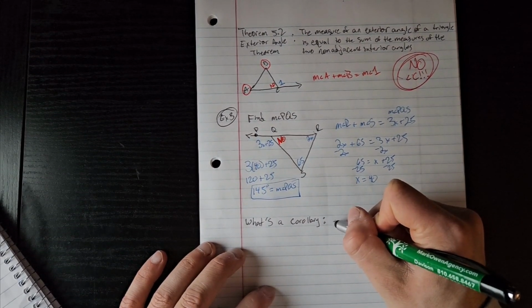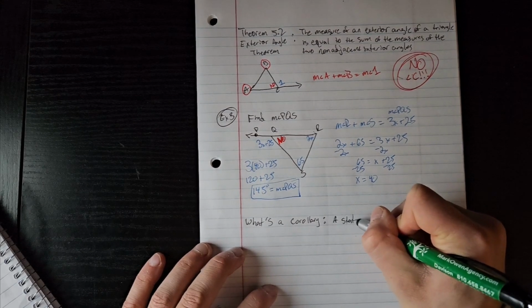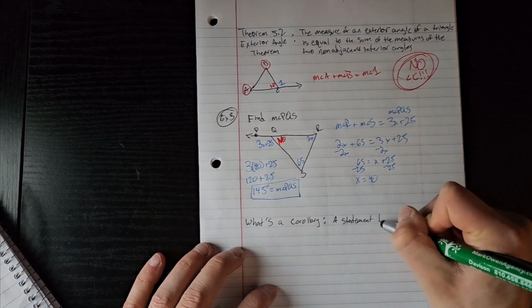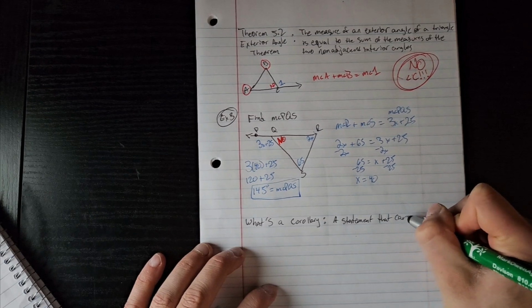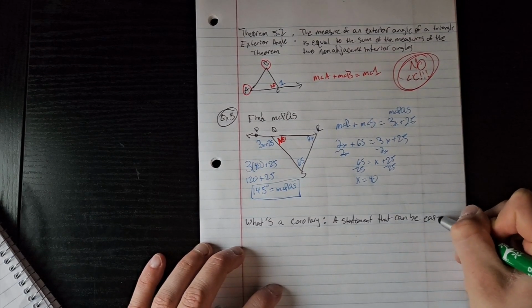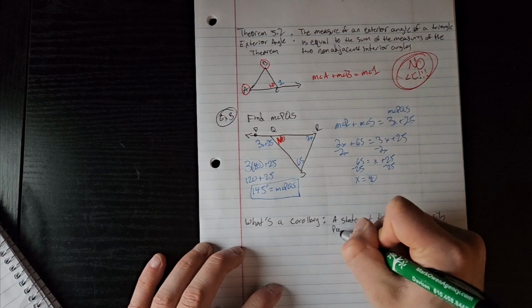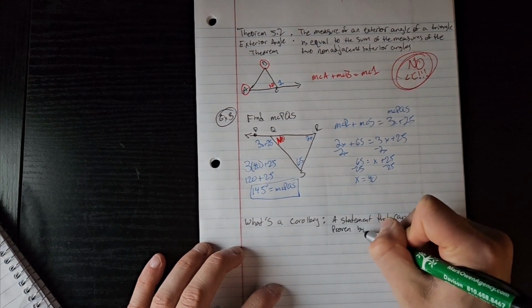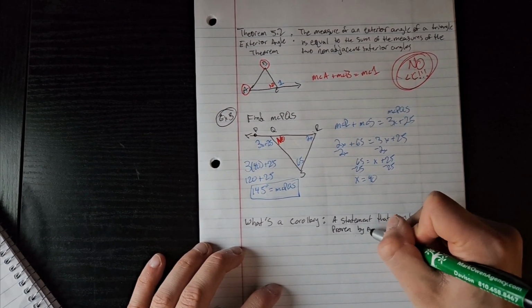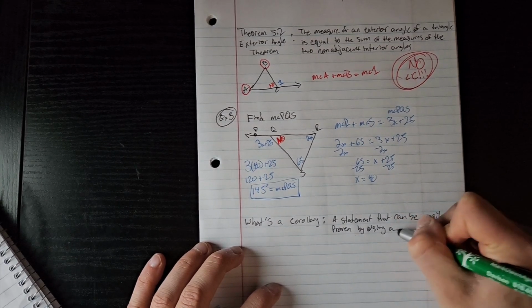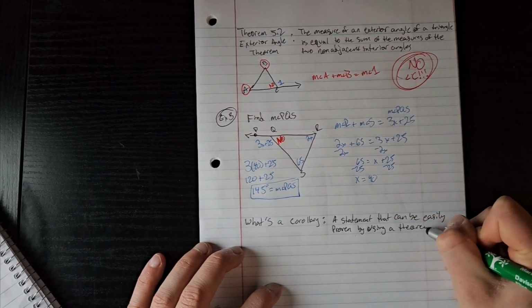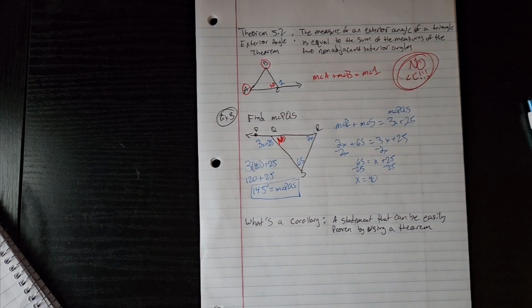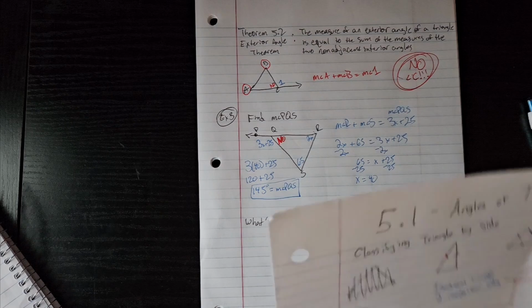It is a statement that can be easily proven by using a theorem. We did this already, kind of.